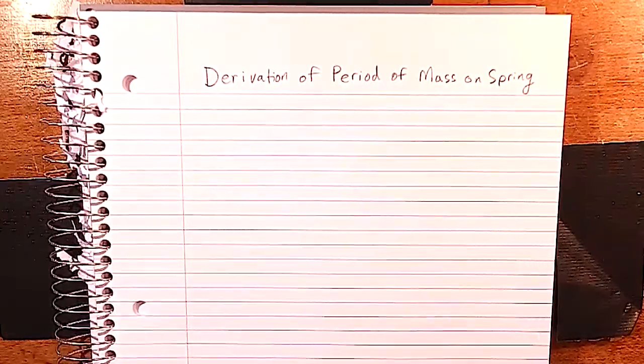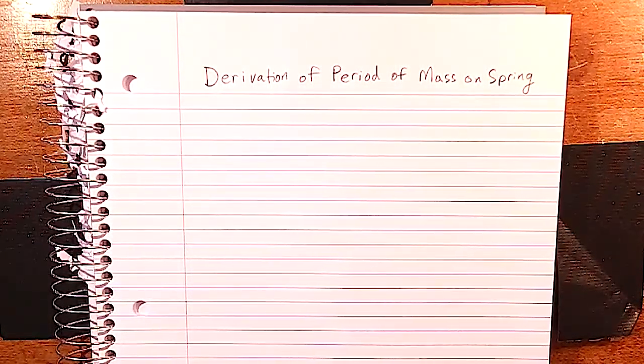This formula is typically given on the tables, but doing the derivation will help you to see the relationship that you're going to need to do on a lot of different types of problems.